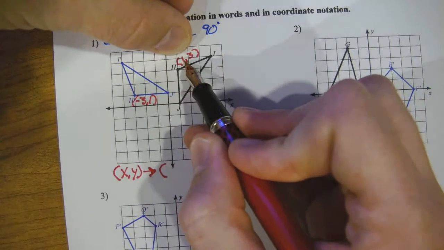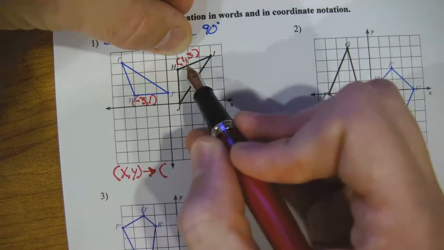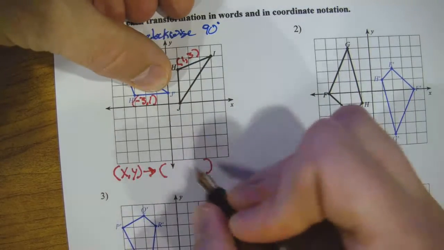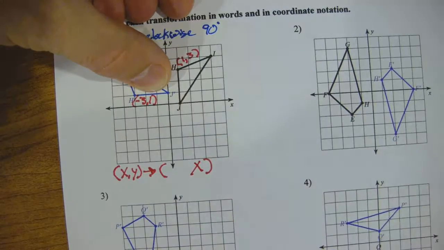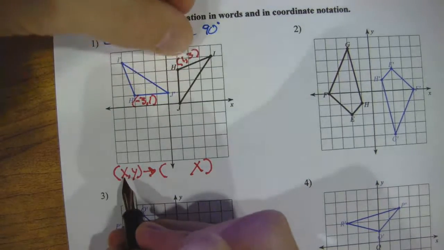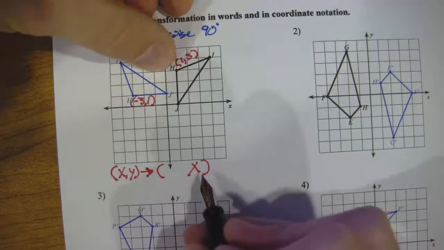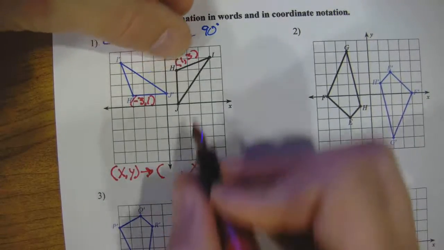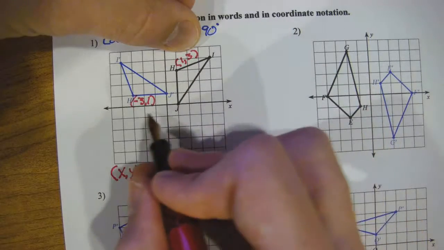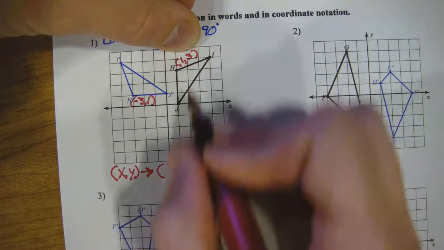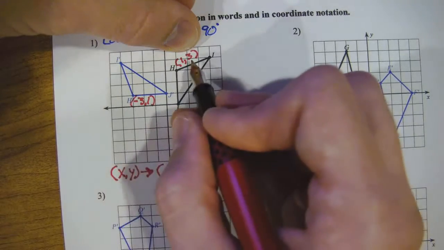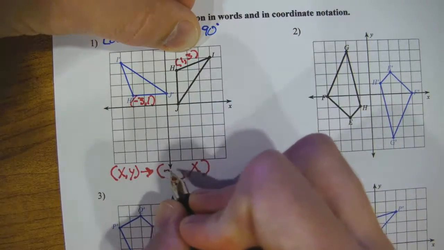This x coordinate, the first number, is now going to become the second number. See, this x, the 1, is now in the second position, unchanged. It's still a positive 1. Now notice the y here was a 3. The first position here is that same 3, but it's been made opposite, from positive to negative.